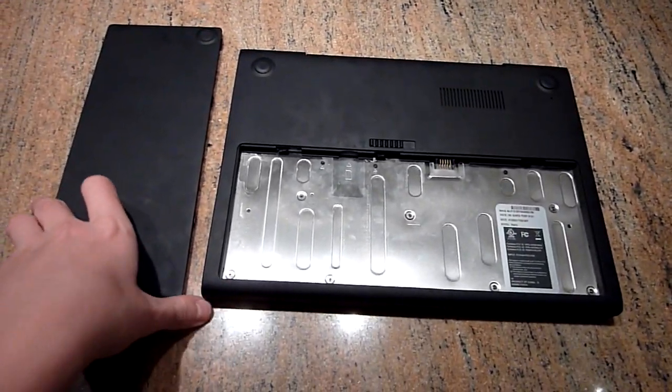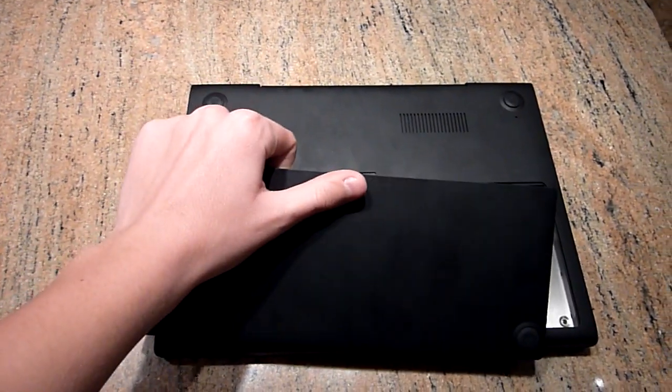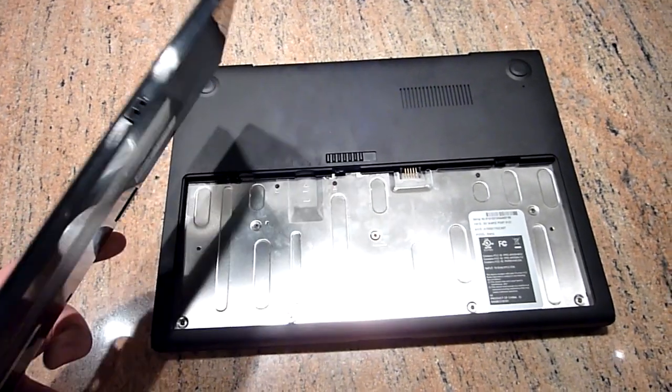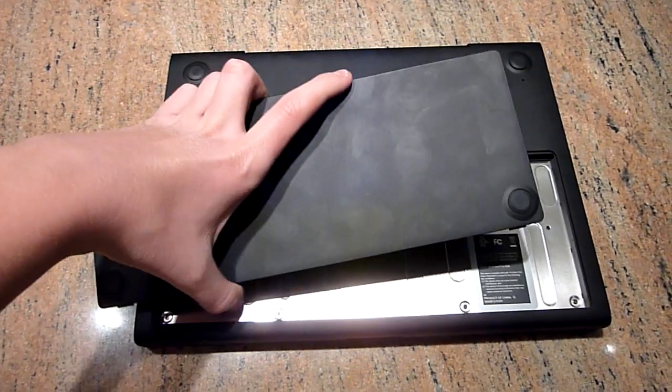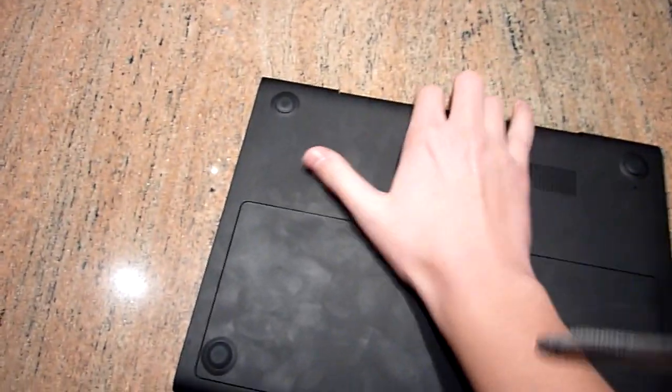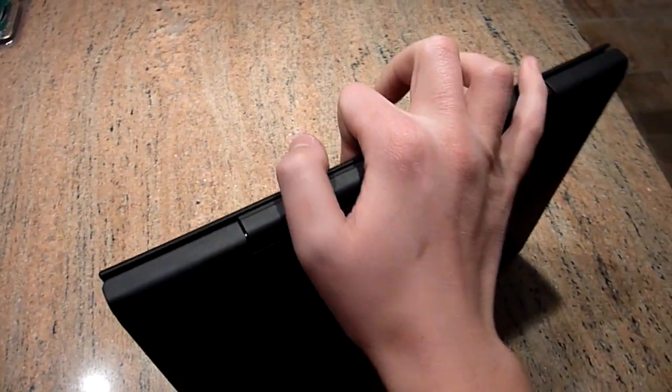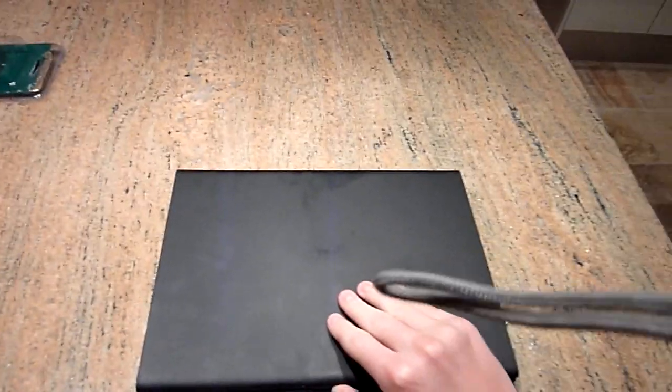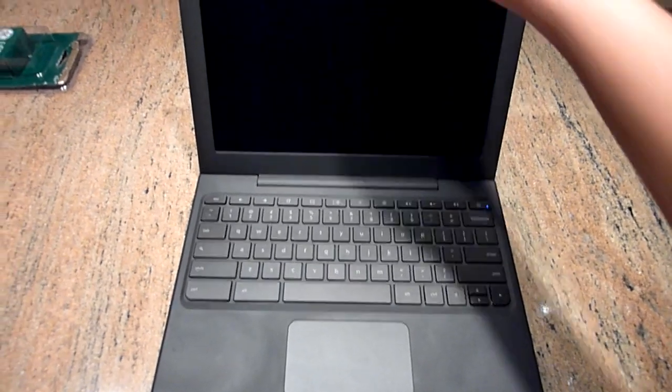Alright, here is my Cr-48, and I thought I'd show you that it is capable of running macOS 10 Snow Leopard. I've taken the battery out just to show you it wasn't sleeping or anything. I'll put it in and flip it over if I can get a grip. It's a bit dirty. And turn it on.